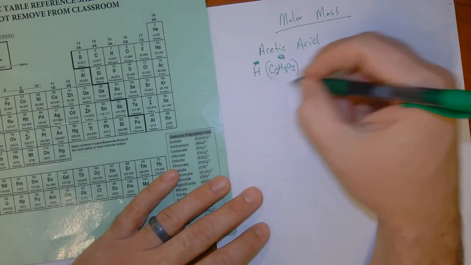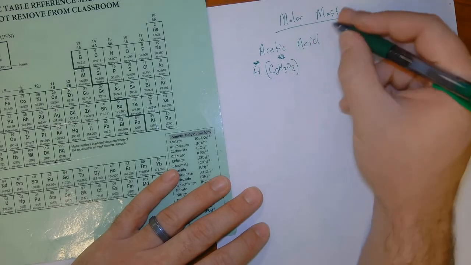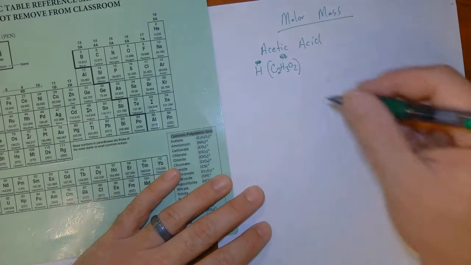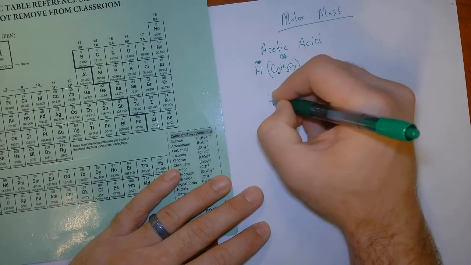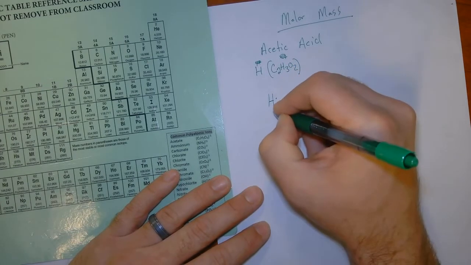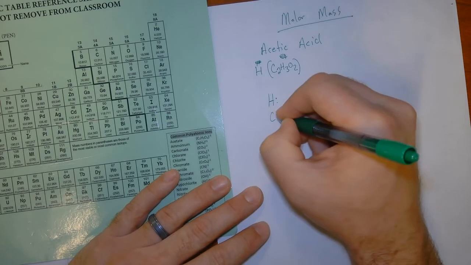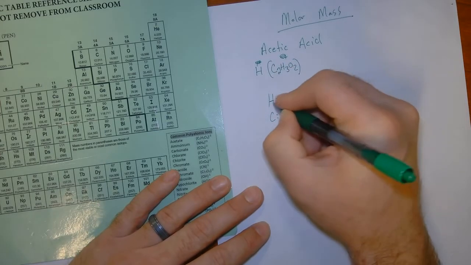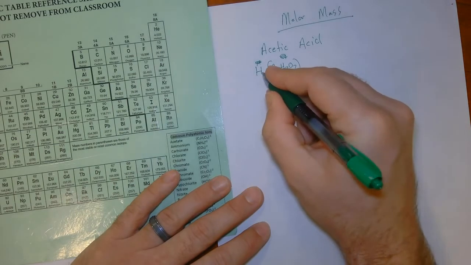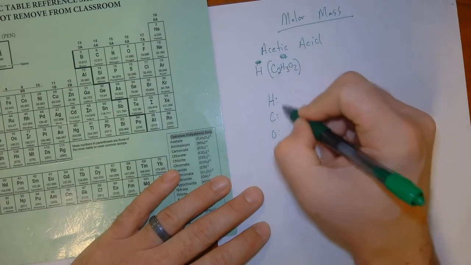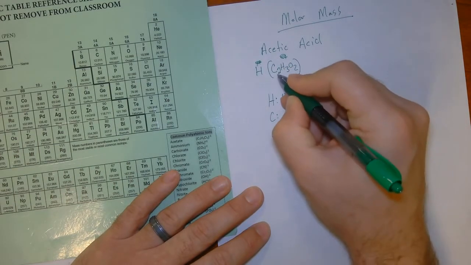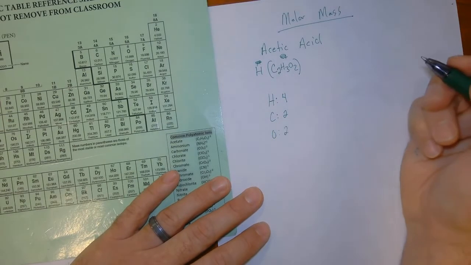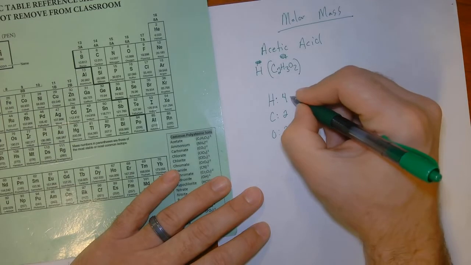Now we got to take this formula and account for the mass of each one of these elements and the number of atoms per element. So what I should see is an organization that looks like this: hydrogen, carbon, well, there's another hydrogen, so I got that taken care of, and oxygen. How many total hydrogens do I have? Well, I have 1 here and I have 3 here. Total of 4. Carbons, I have 2. Oxygens, I have 2.